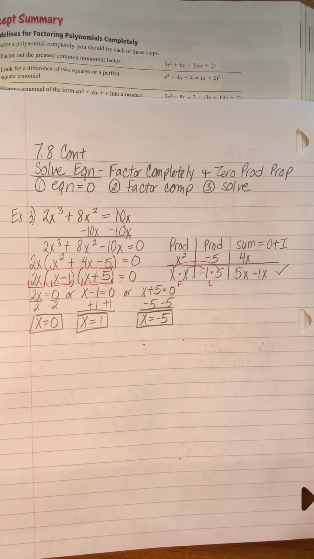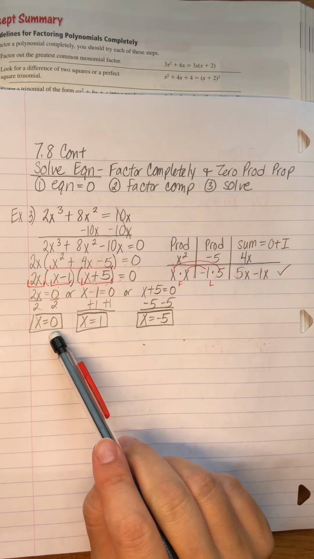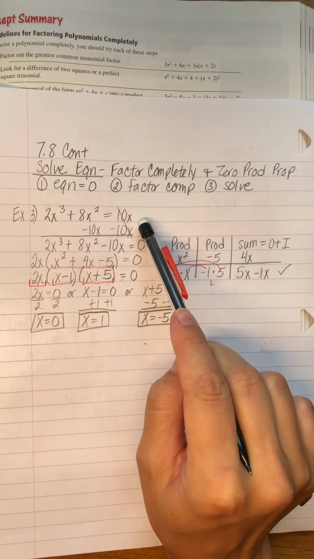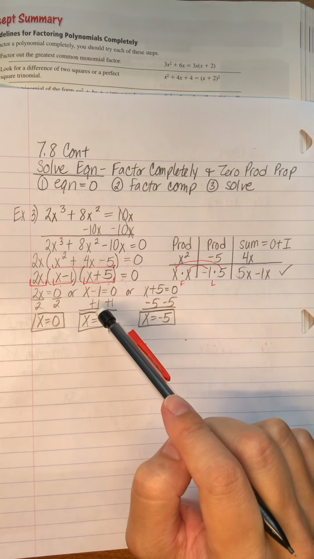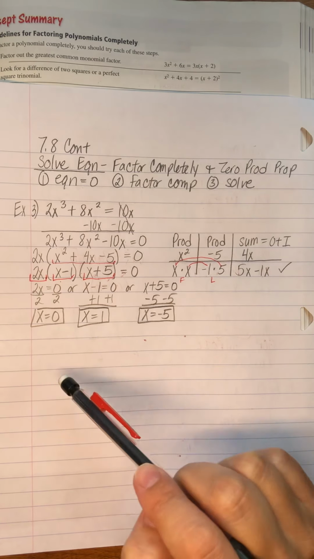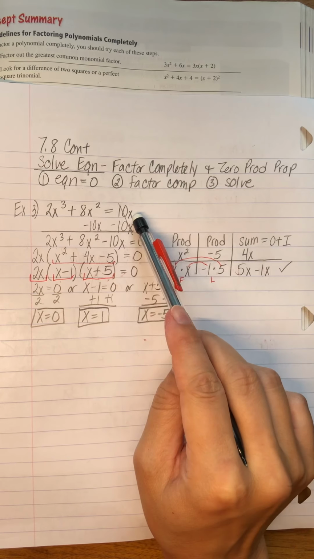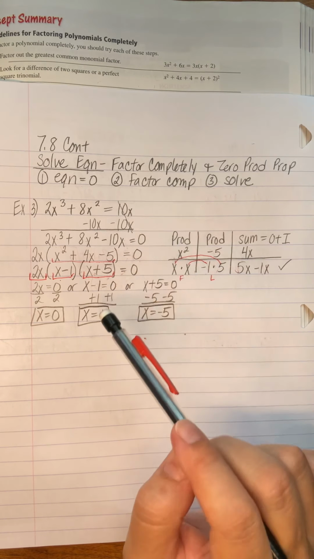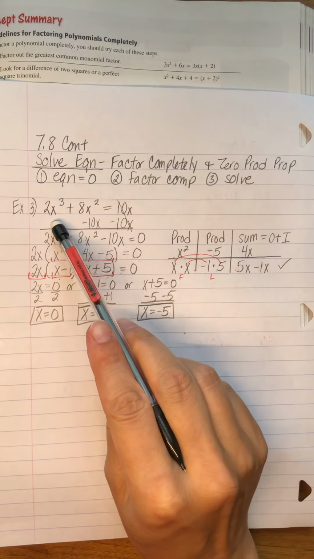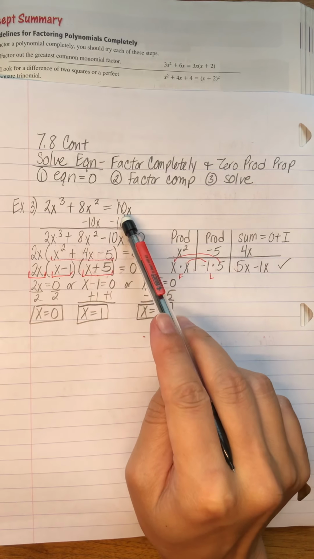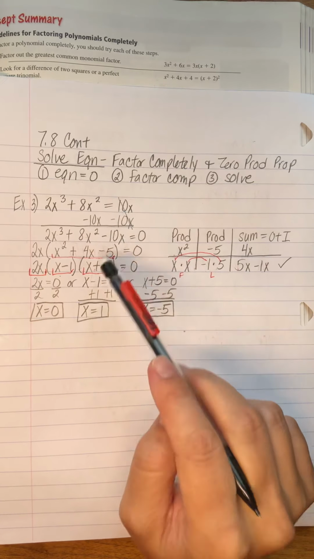So if I wanted to check my work, all I would have to do is take each one of these one at a time and plug them in for the x's in the original equation up here at the top, and it should work out. Let's try it. If I plug in 0, this would be 0, this would be 0, this would be 0. So that one works. Let's plug in 1. If I plug in 1, this would just be 2, this would just be 8, and this would just be 10. So 2 plus 8 is 10. That one works.